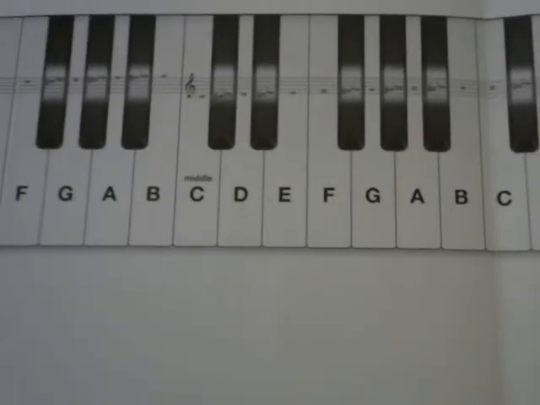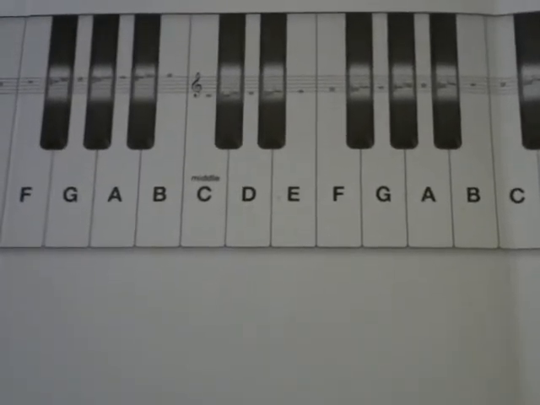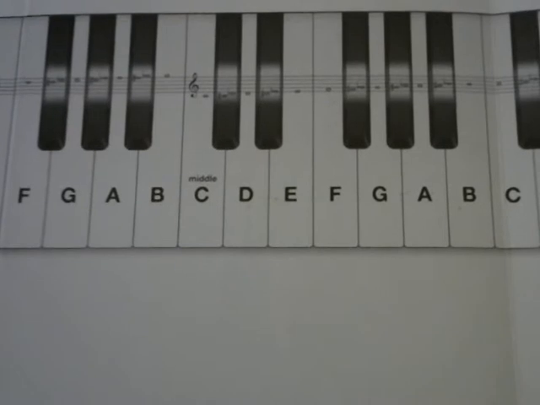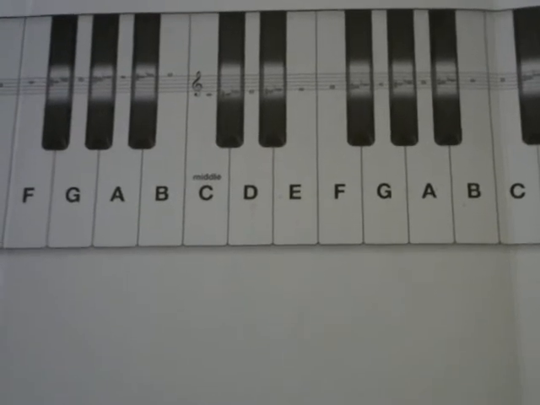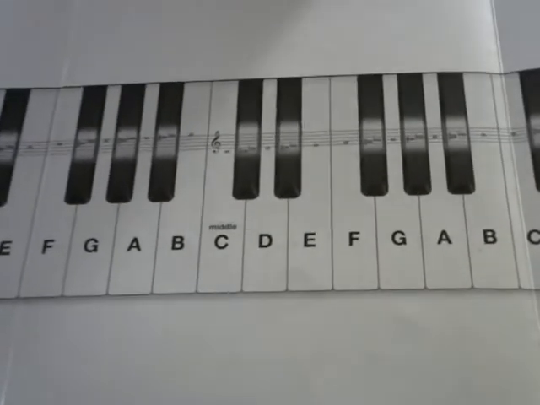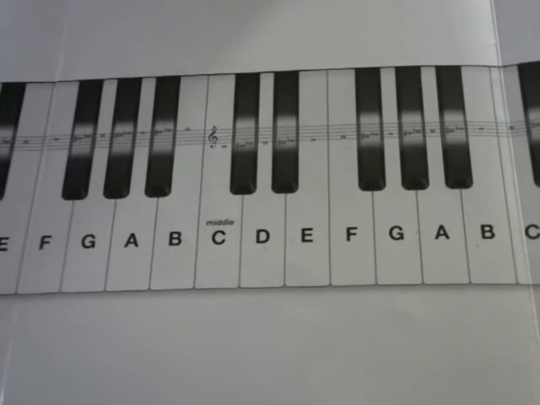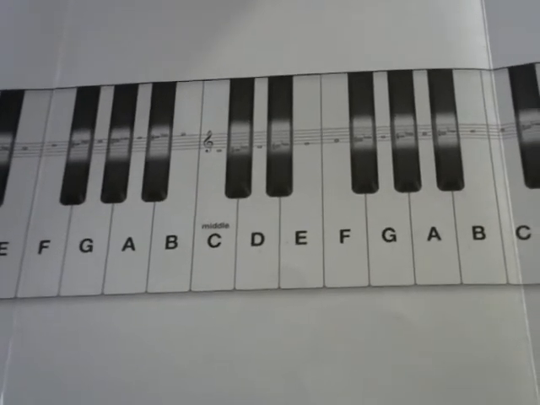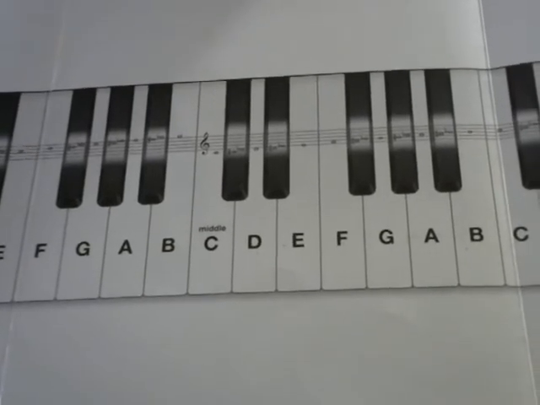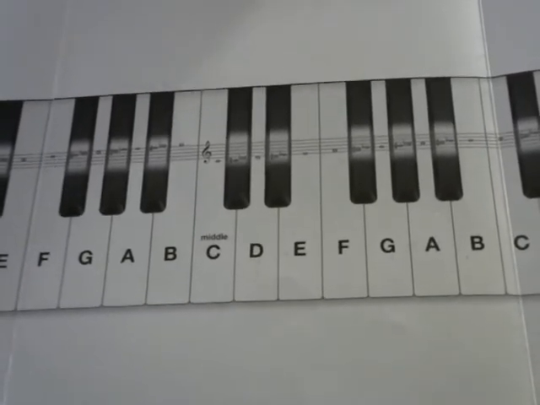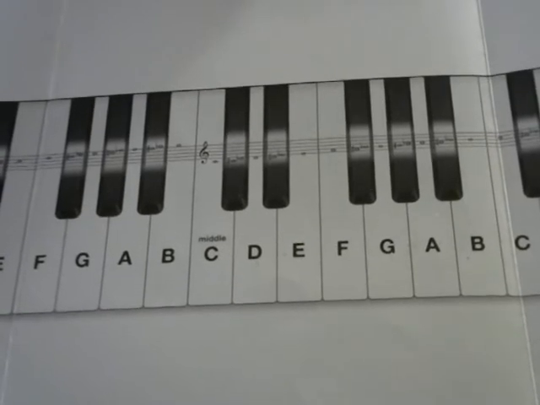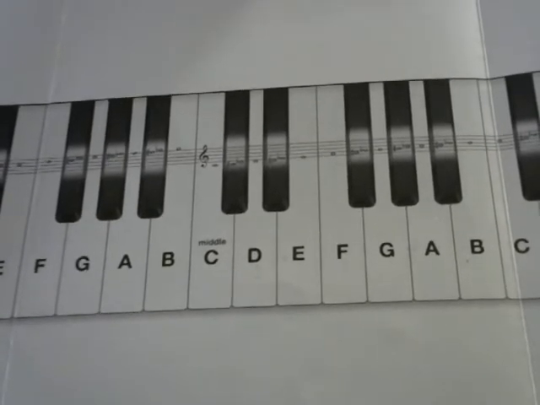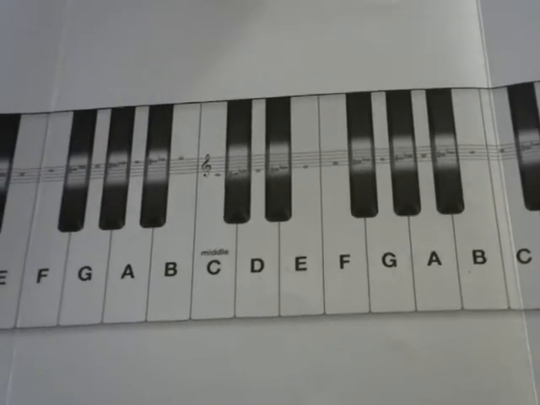So if we look on our keyboard and we look at middle C, C to C sharp or D flat, first black key there, that's a half step. Now if we go C to D and skip that black key, remember that was a major second, that's going to be a whole step. C to D is a whole step. D to D sharp or E flat is a half step. D to E is a whole step.